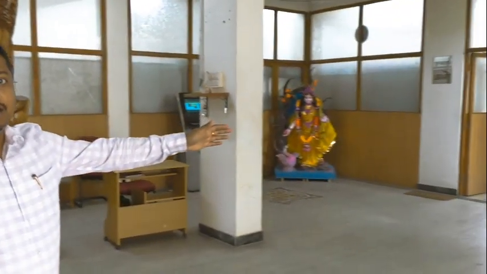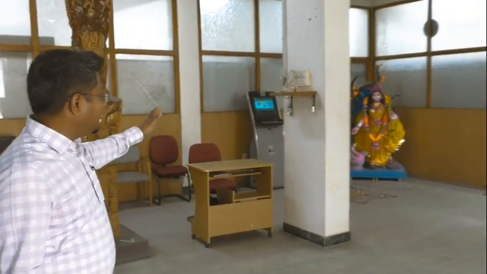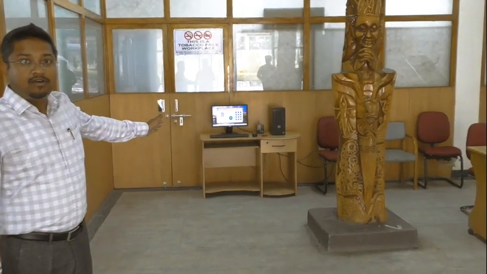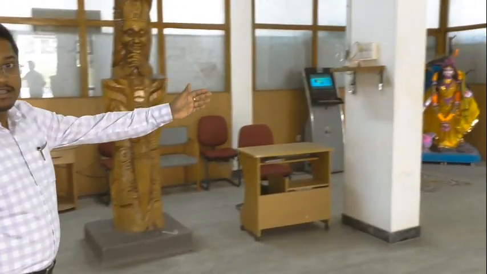This building is a G plus 2 storey building, and it consists of sitting capacities for officials as well as the library. So to start with this side, we have the library. Before that, this particular building has a biometric attendance monitoring system for our officials. So this side is the library.